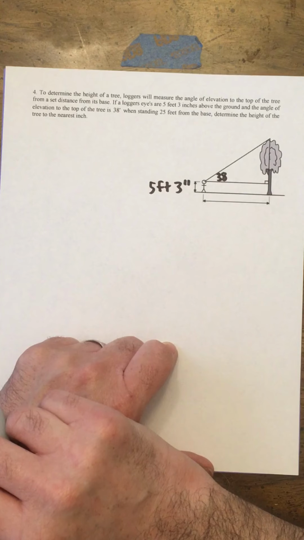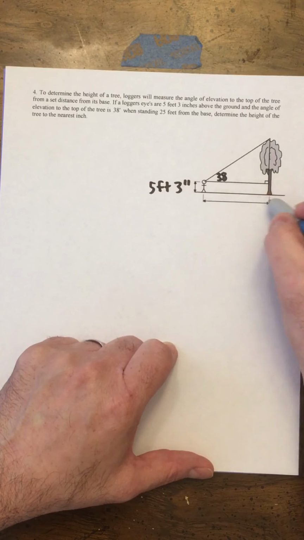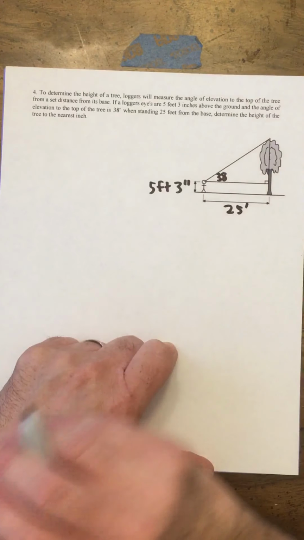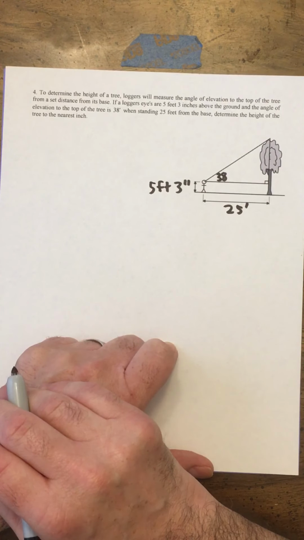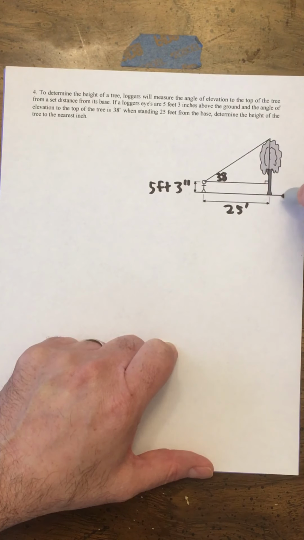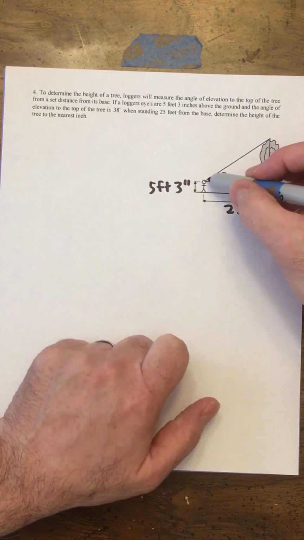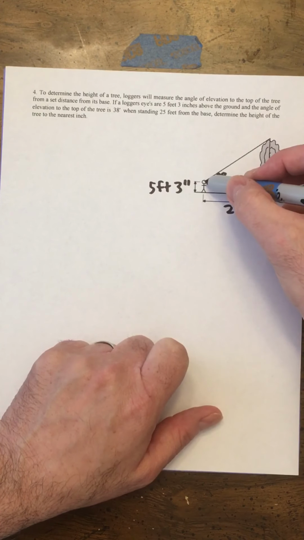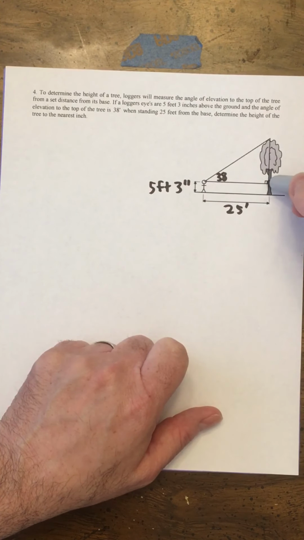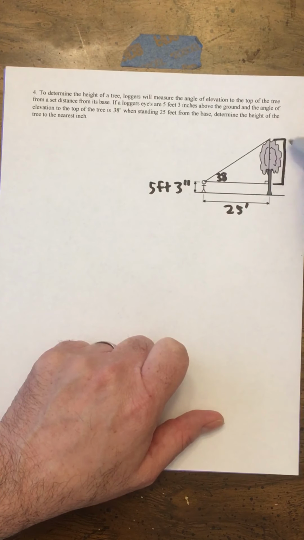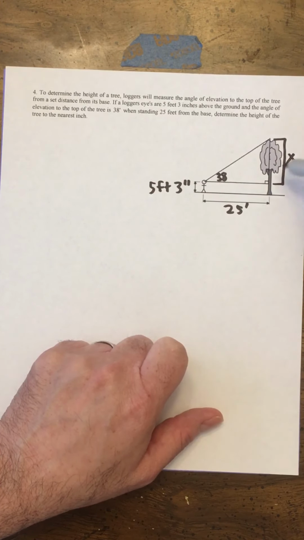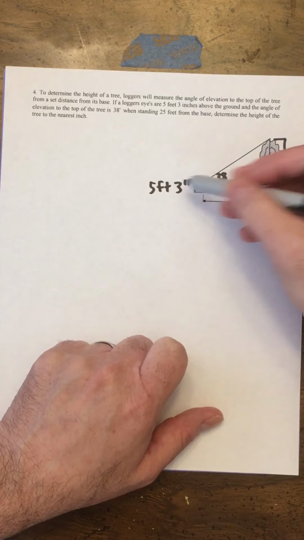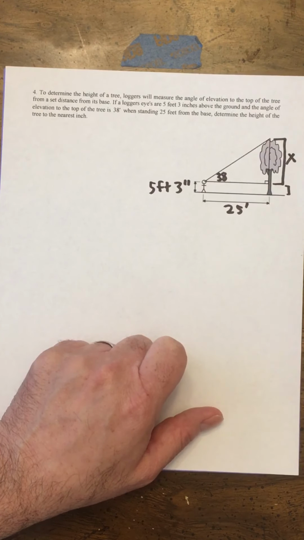And he's standing 25 feet from the base of the tree. So from where the logger is standing to the base of the tree, that's 25 feet. Determine the height of the tree to the nearest inch. So we're looking for the height of this tree. Now the problem is, since his triangle is starting from the point of view of his eye, what we're really finding in this triangle is this distance here. That's going to be x. And then what do you think we're going to have to do to get the total height of the tree if we're going to be finding this amount in our triangle with the trigonometry? We're going to have to add on this extra bit, 5 feet 3 inches, after we find x.